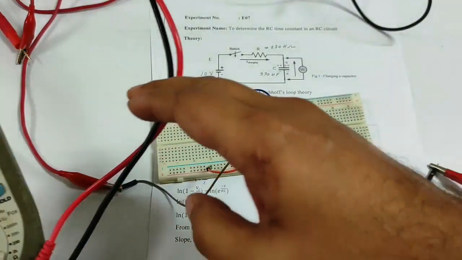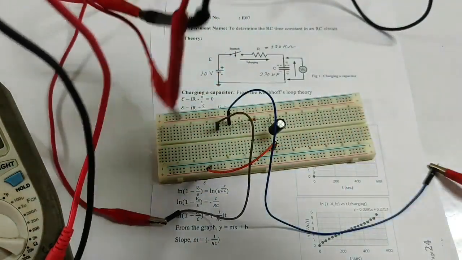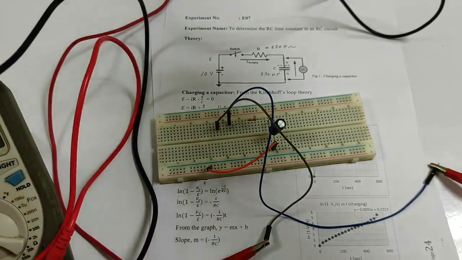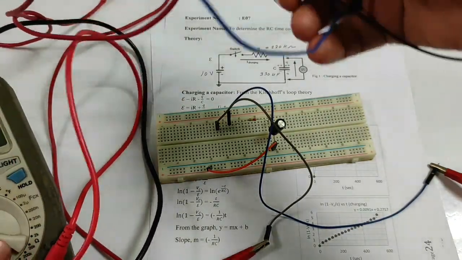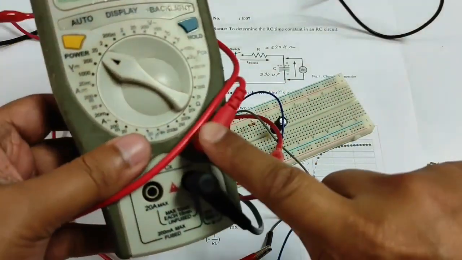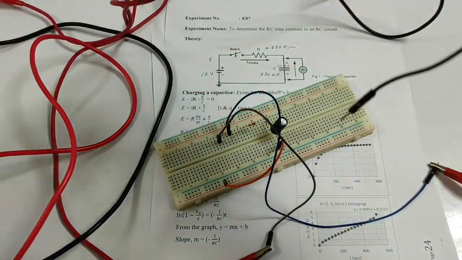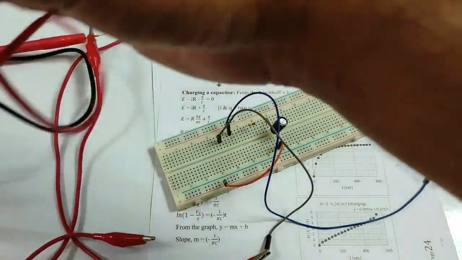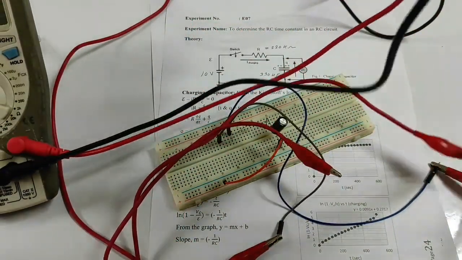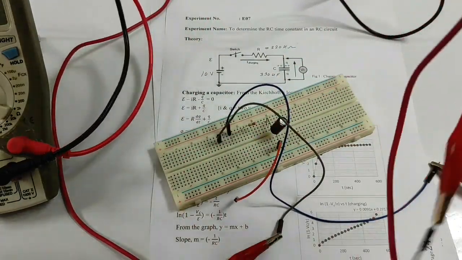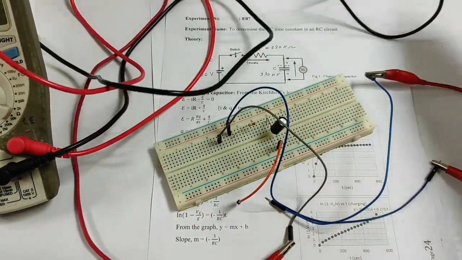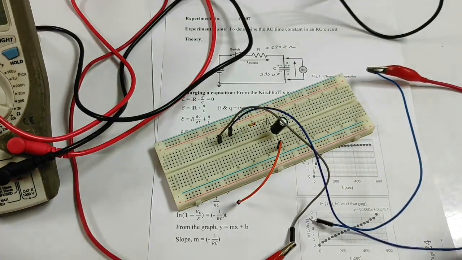And also you will see my multimeter has a positive and negative end. You can see this is my positive end, this is my negative end. So I will connect my multimeter accordingly. The positive end of the multimeter should go to the positive end of my capacitor, and the negative end should go to the negative end of my capacitor.